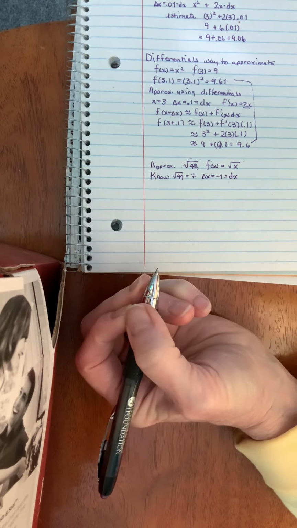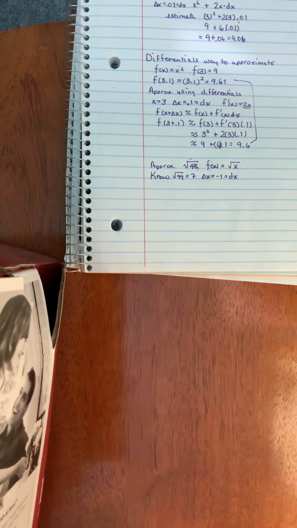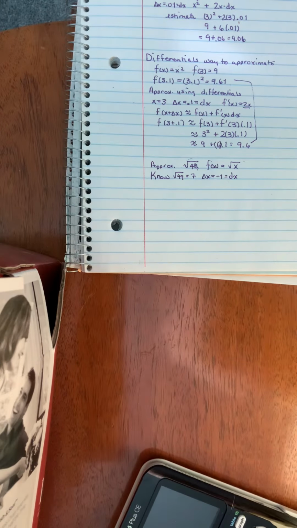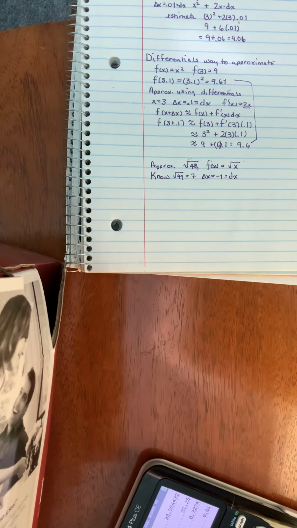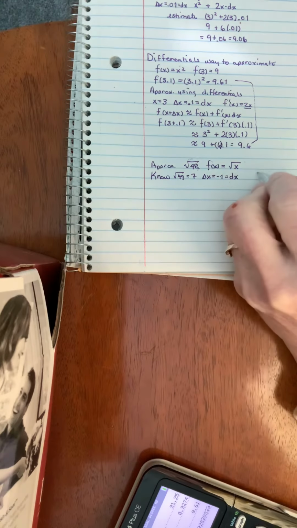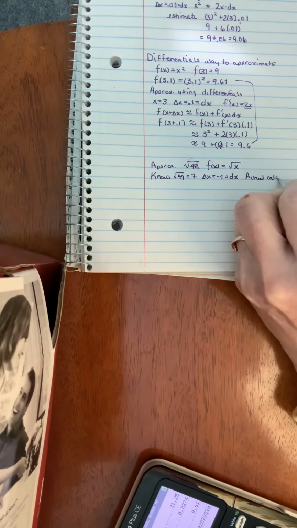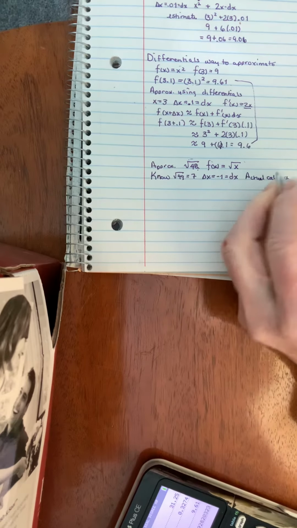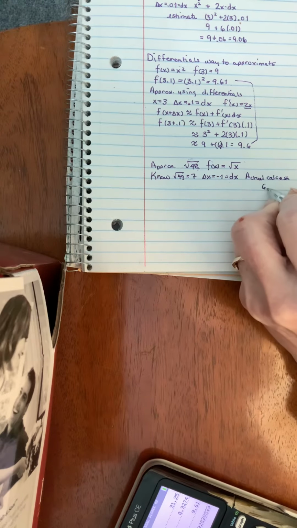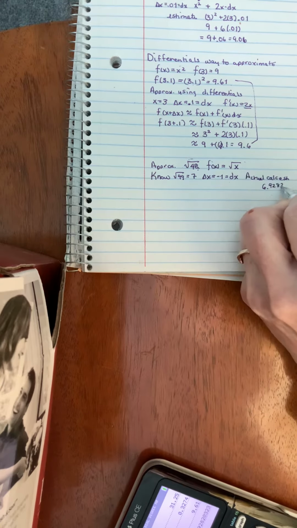Okay. So if I try to find the square root of 48 on the calculator, I'm going to put square root of 48, and so the actual calculator estimate, it's not an actual value, but it's a calculator estimate, is 6.9282.